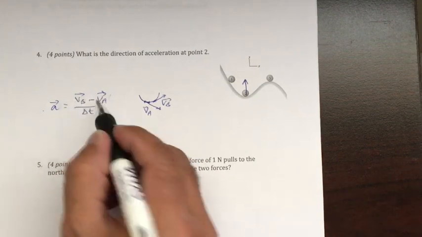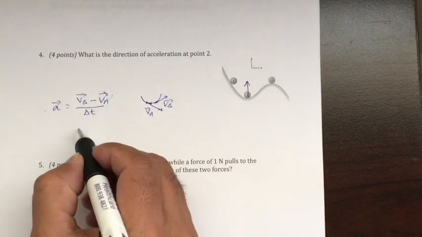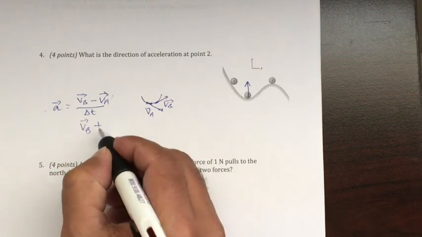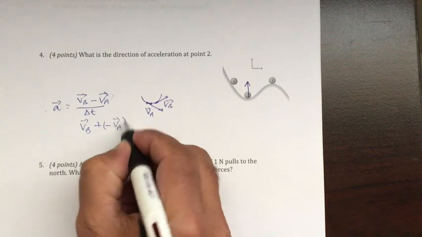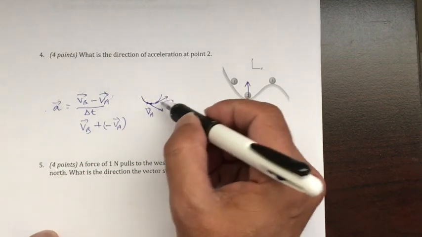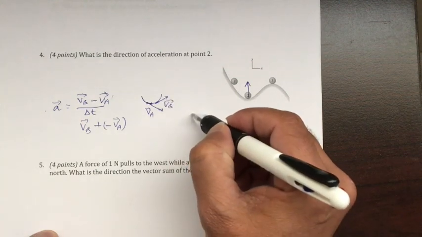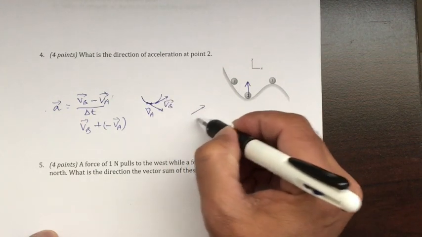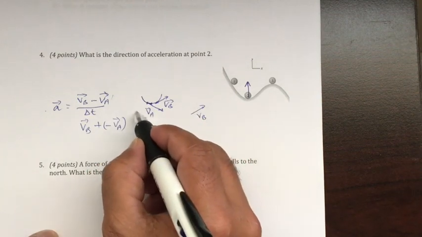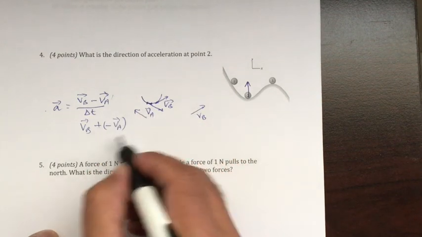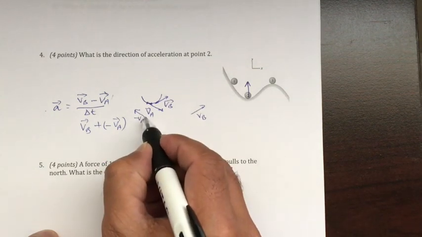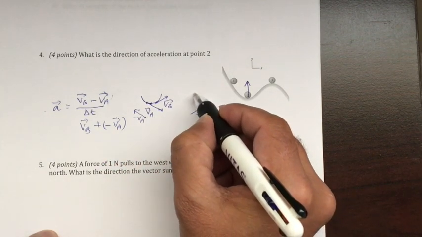So how you do this one is VB, and then you have to add the negative of VA, meaning you flip VA and then add it with VB, right? Let me copy VB here. This is my VB, but negative VA means going this way, right? Now you have to add this minus VA to this. So tail goes to the head, so it goes here.